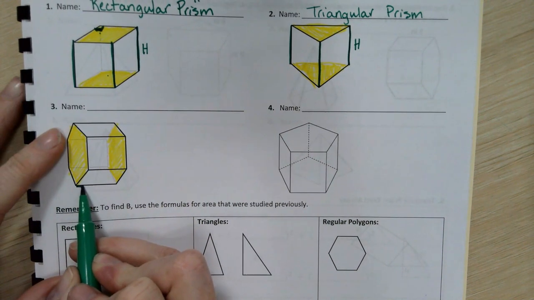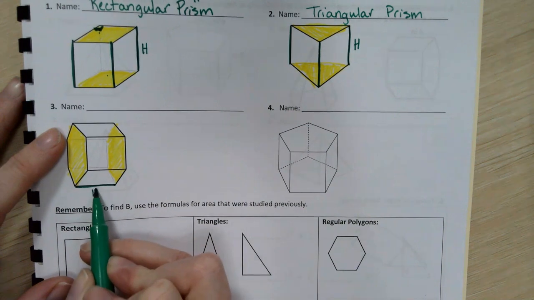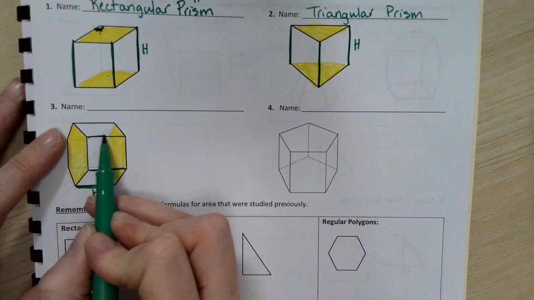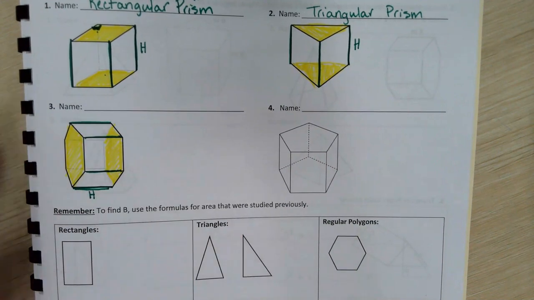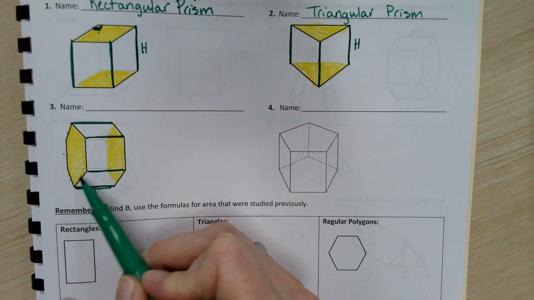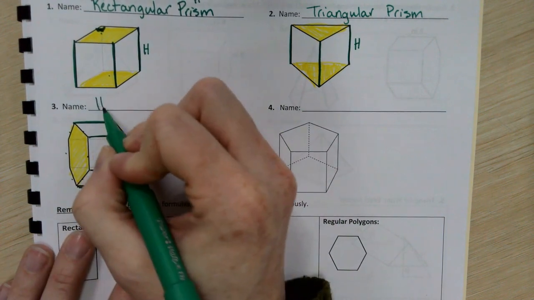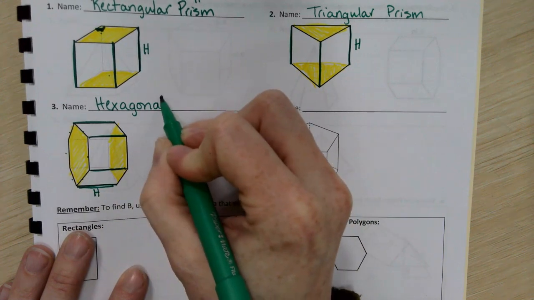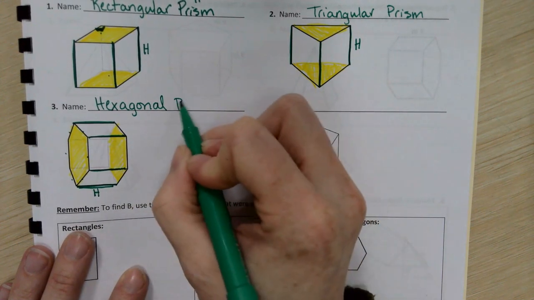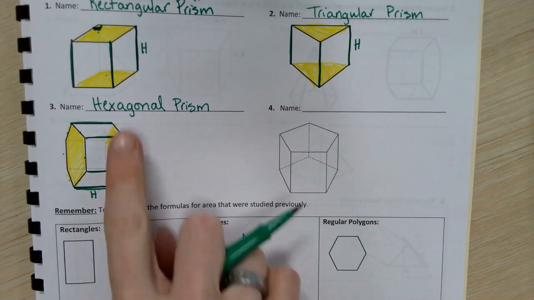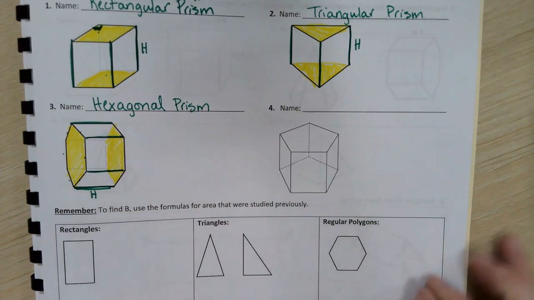That also means that our height, instead of traveling vertically, is going to travel horizontally. So our height's going to be back and forth in between those 2 left and right bases. Now, if I look at what's happening here, this base has 1, 2, 3, 4, 5, 6 sides. So from my standard 14 work, I know that's a hexagon. So this is going to be a hexagonal prism. So we name our prisms based on thinking about the shape of the base and then saying that it's a prism.